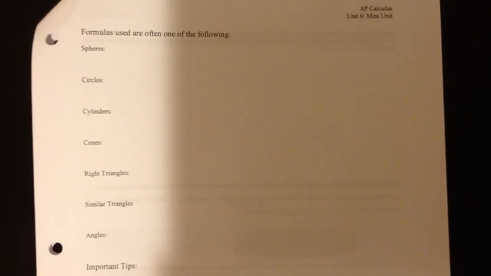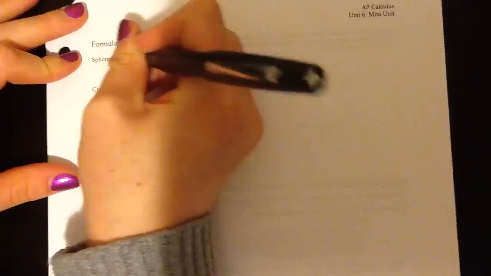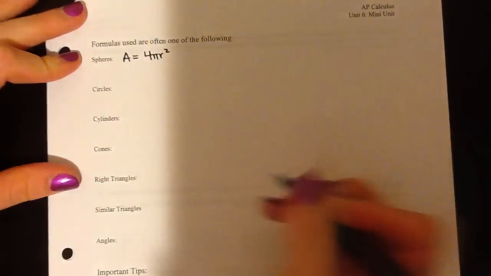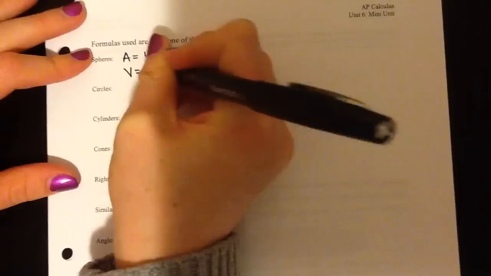Okay, let's do just these important formulas. So when you're looking at what you're doing in class, you'll have those. Important formulas. Spheres, area and volume. The area of a sphere is 4 pi r squared. It's like surface area. The volume of a sphere we had in a previous problem, 4/3 pi r cubed.